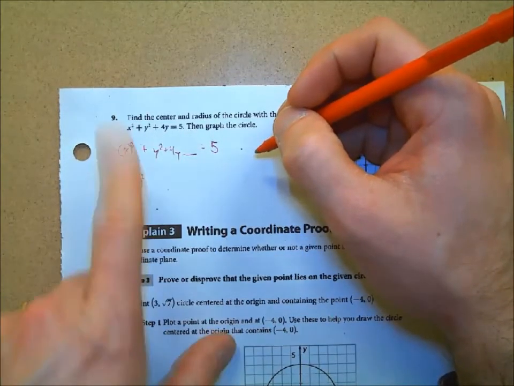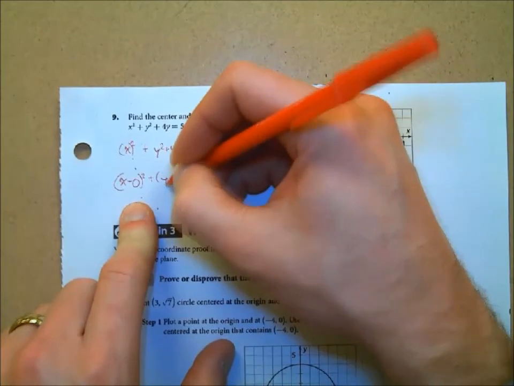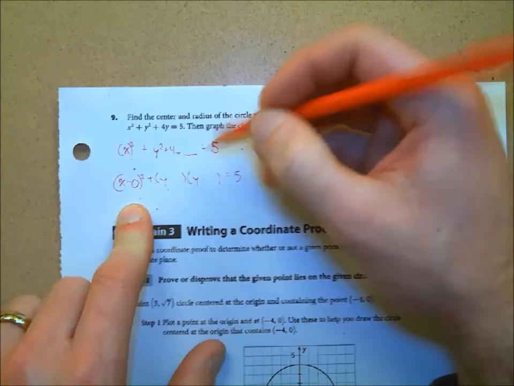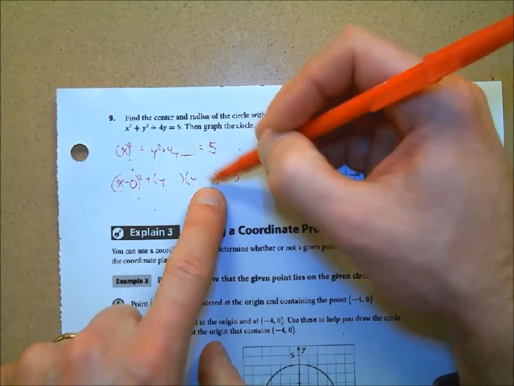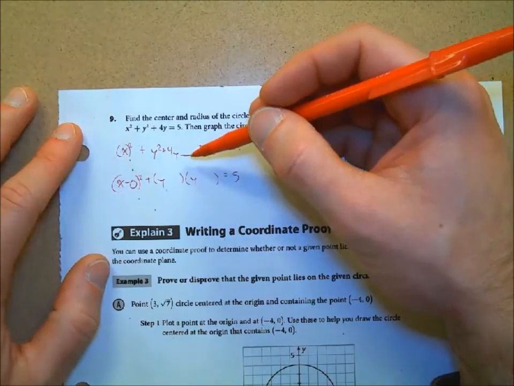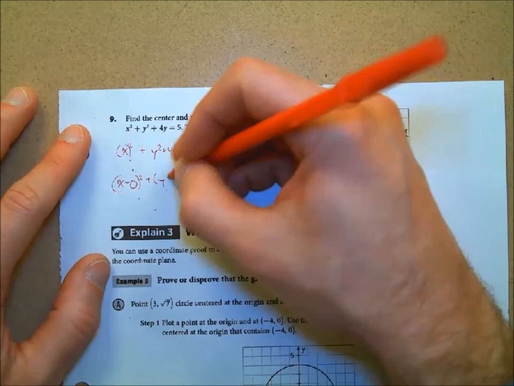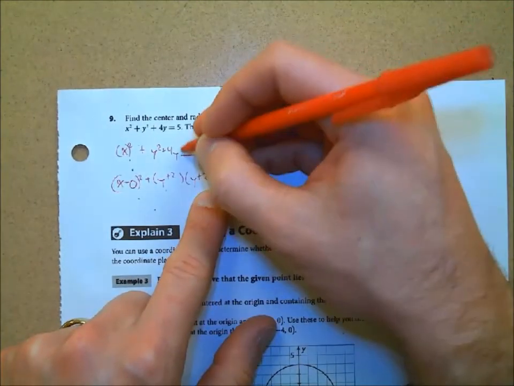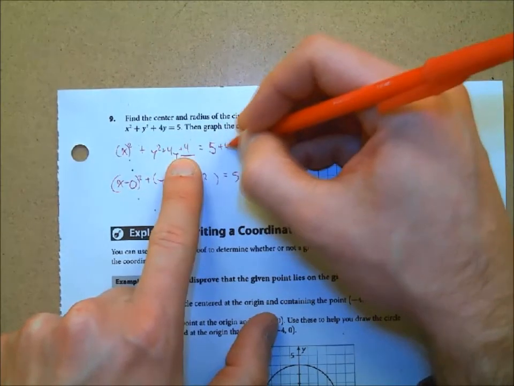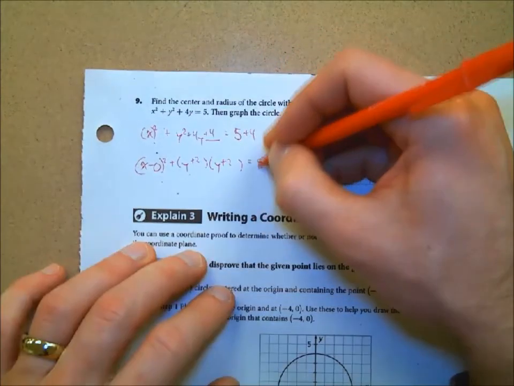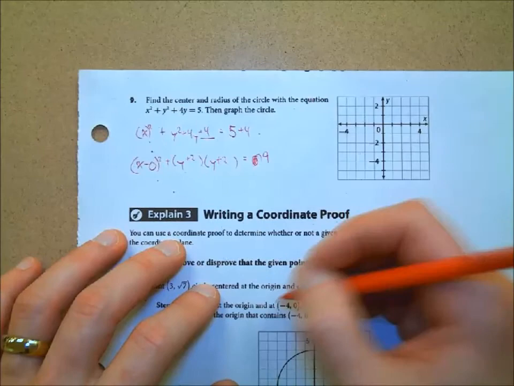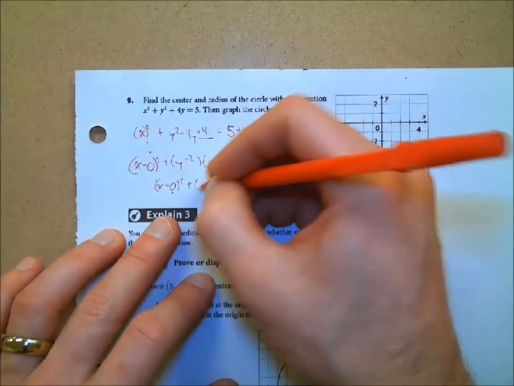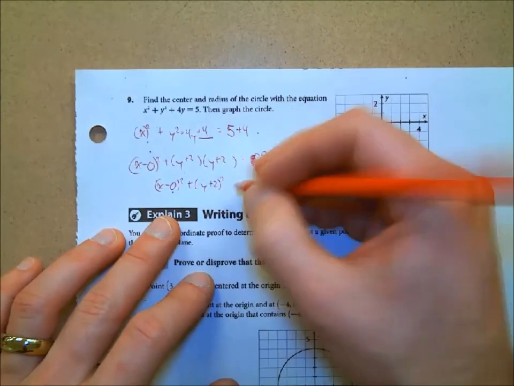Here we have to figure out though for the y's. What two numbers have to go in here to make that positive 4? 2 and 2. 2 times 2 is going to be a plus 4 there, and that's going to make a plus 4 over here too. And so this isn't 5, really it's 9. And so we have x minus 0 squared plus y plus 2 squared equals 9.